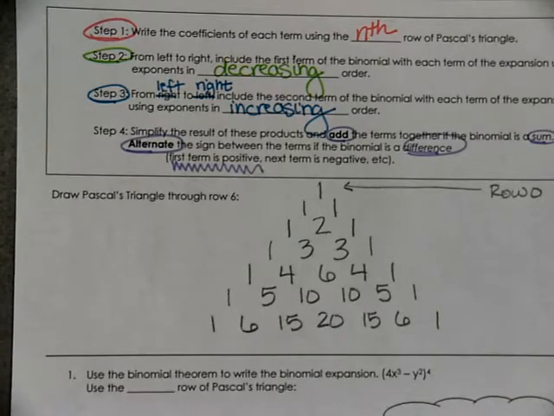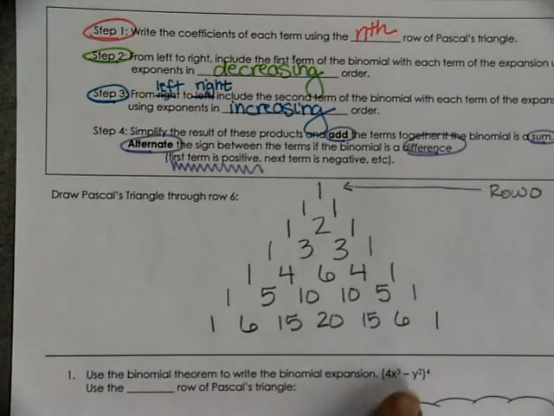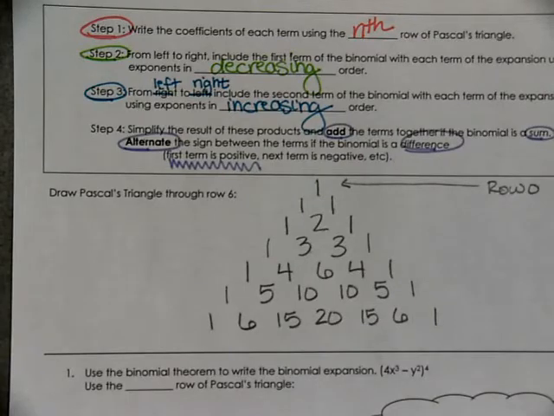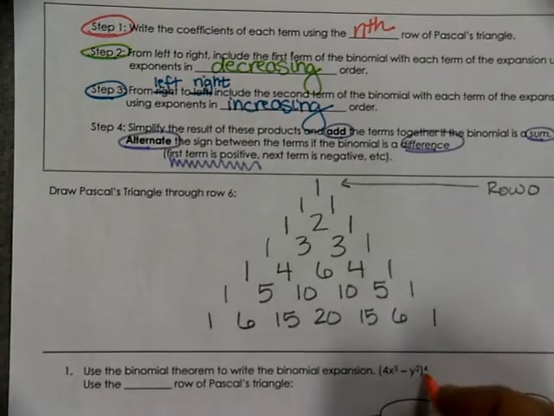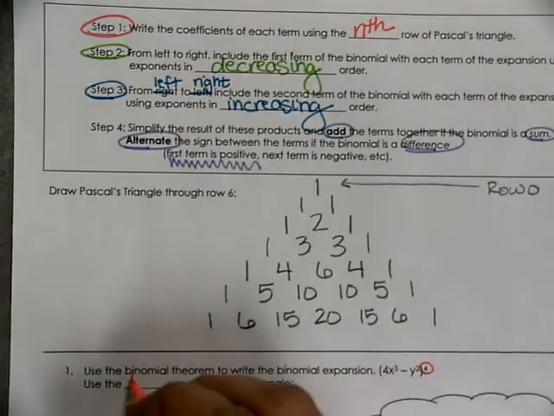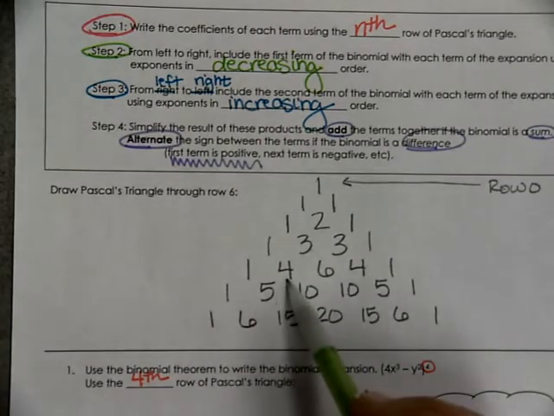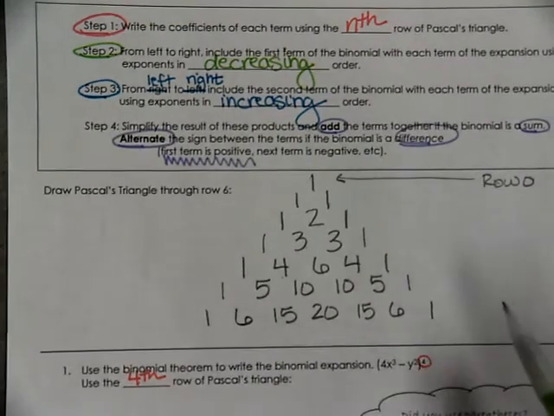So this asks us to write the binomial expansion of (4x cubed minus y squared) to the 4th power. Because this is to the 4th power, we're going to use the 4th row of Pascal's triangle. The 4th row has the number 4 in it and has 1, 2, 3, 4, 5 terms.